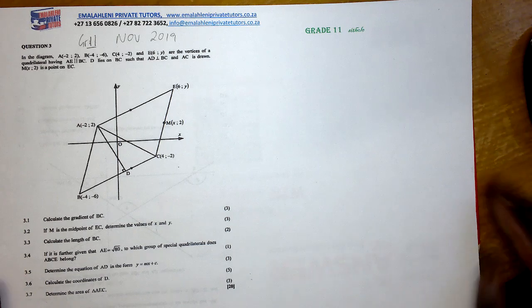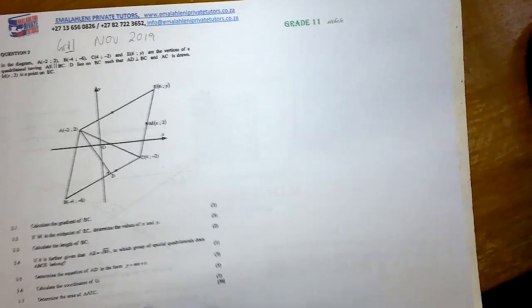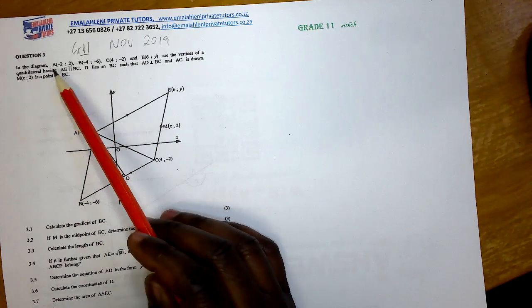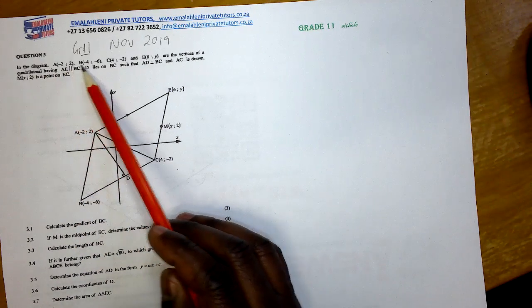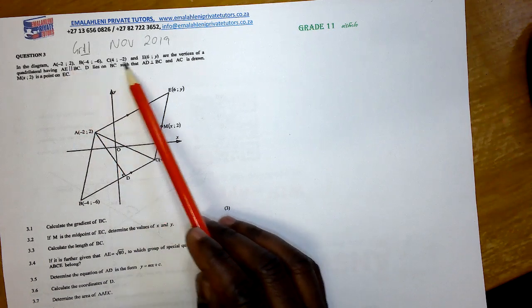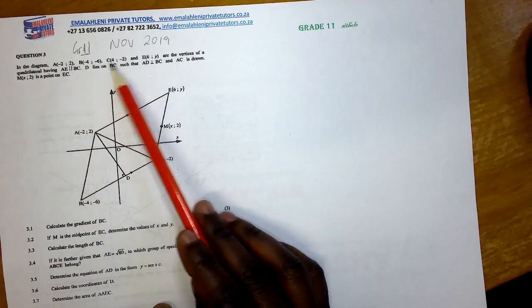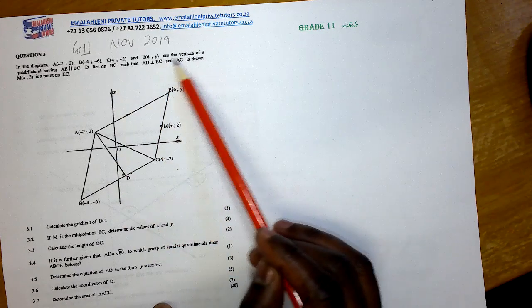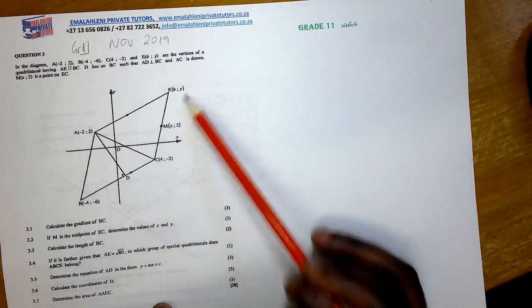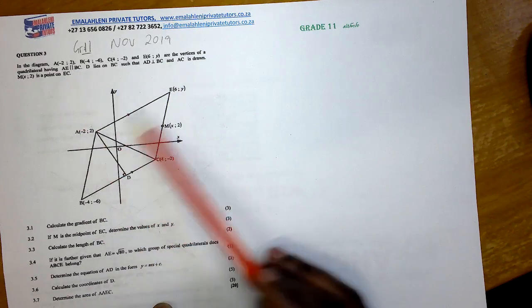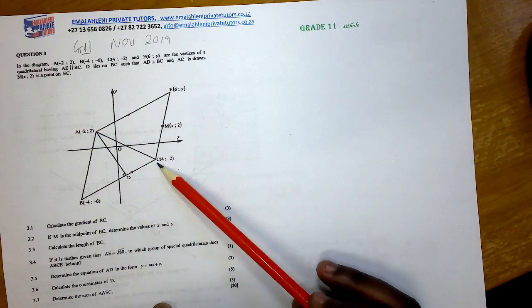Okay, now let's go through the question. It's saying in the diagram, A (-2, 0)... B is written there, and C (-4, -6), as we can see on the diagram. These are the vertices, so A, B, C, E are the vertices of a quadrilateral having AE parallel to BC.